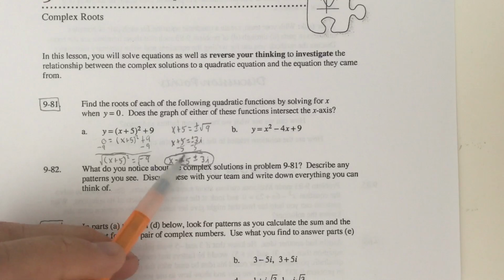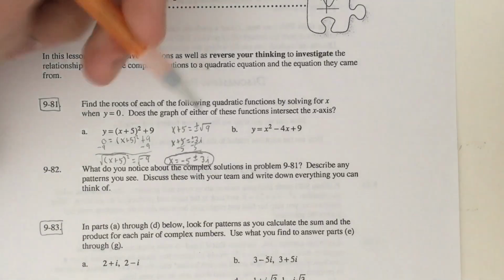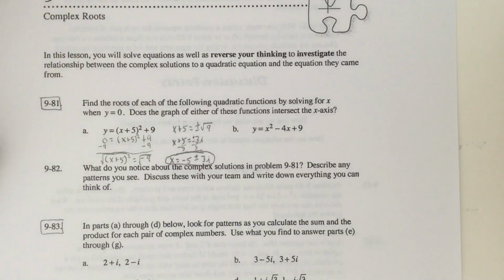So notice the real number, there's going to be two answers there. It's really -5 plus 3i and then -5 minus 3i. So we get two answers. The real number is always -5, but the imaginary part is opposite.